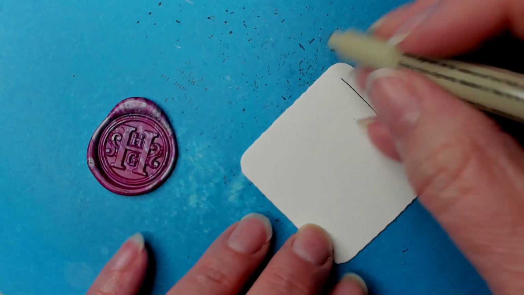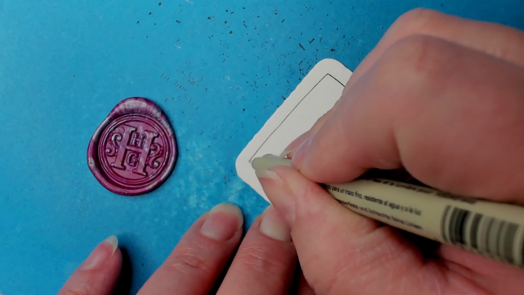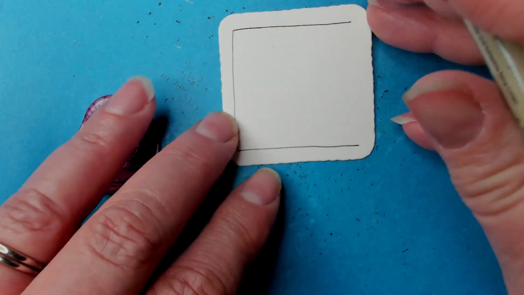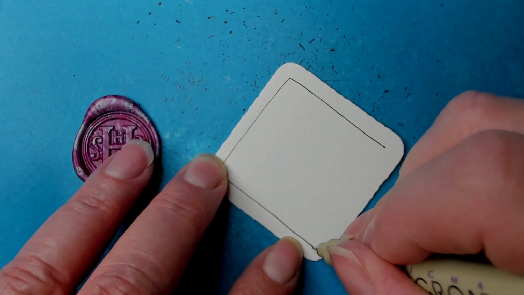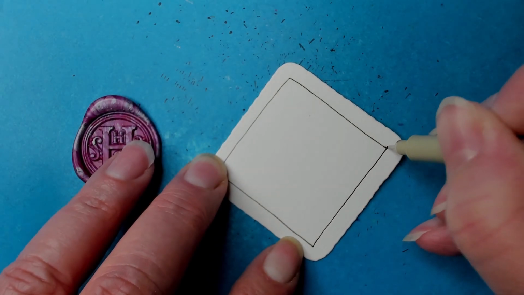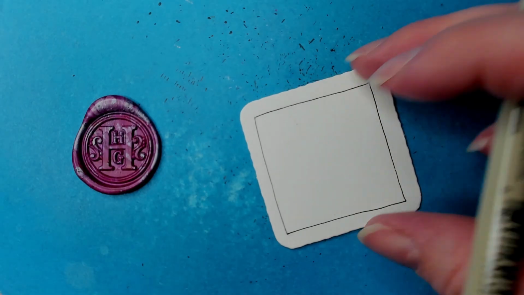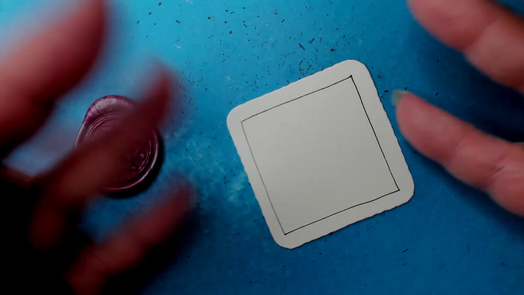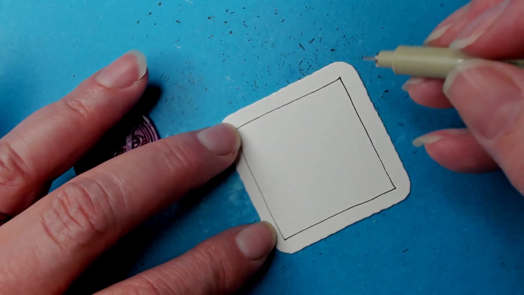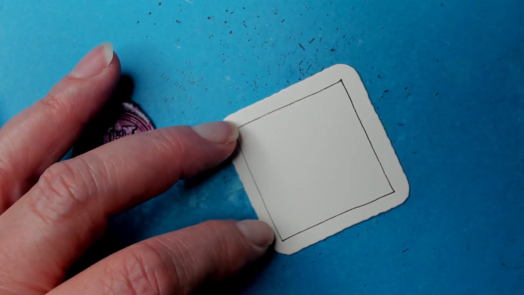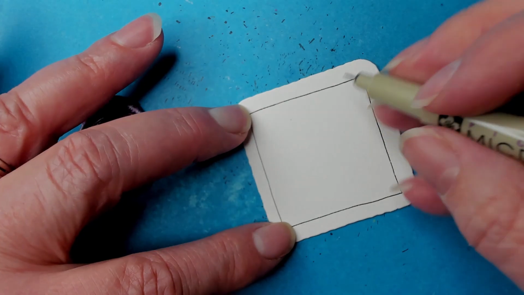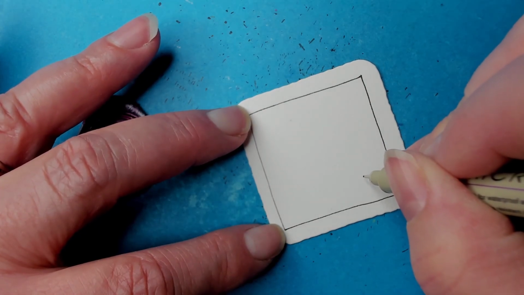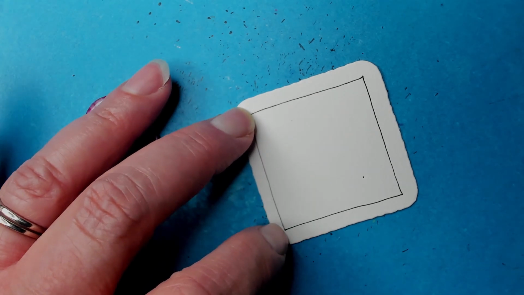So I'm going to start off with the grid. And then I have an idea. This is kind of more of a tangle enhancer type of thing, because it's really simple. So we have a box, and I decided I'm going to put a dot like right here. I think that's where I put it.